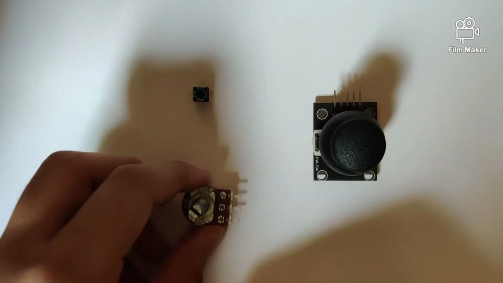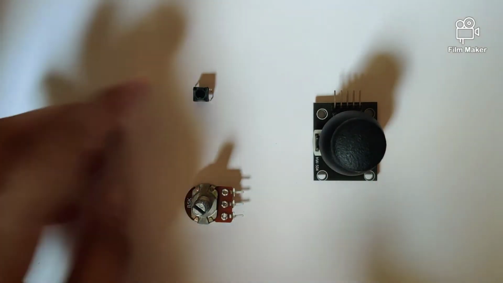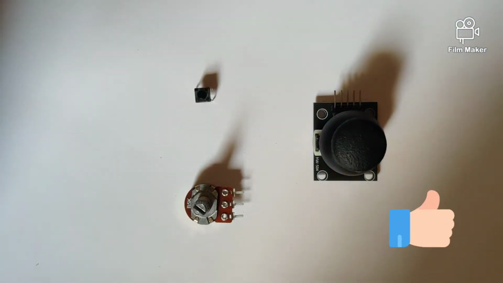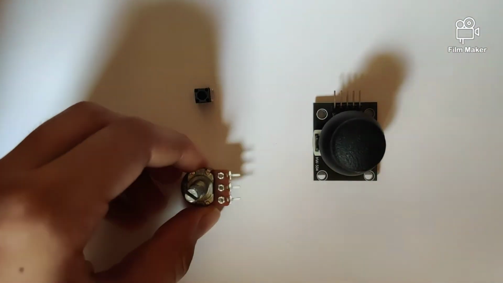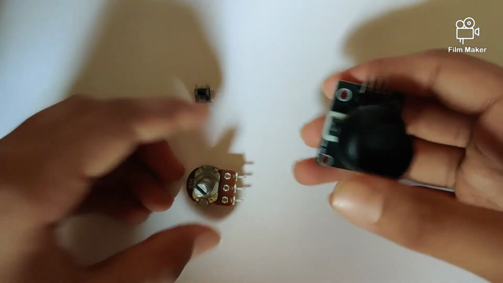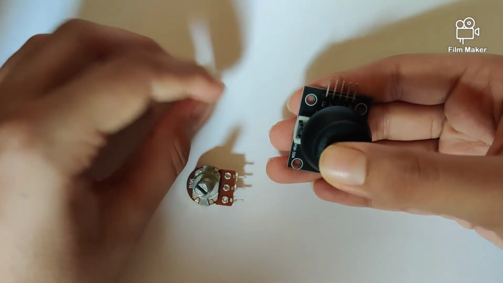So let's start by discussing what is an input device and some examples of these kind of devices. Input devices are those devices that provide an input to your program or basically control your program. So this sends the stimuli and informs your controlling components.